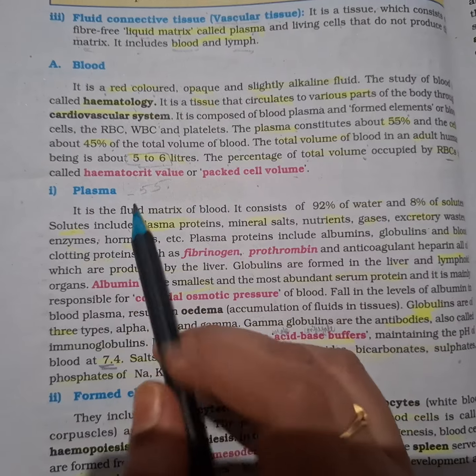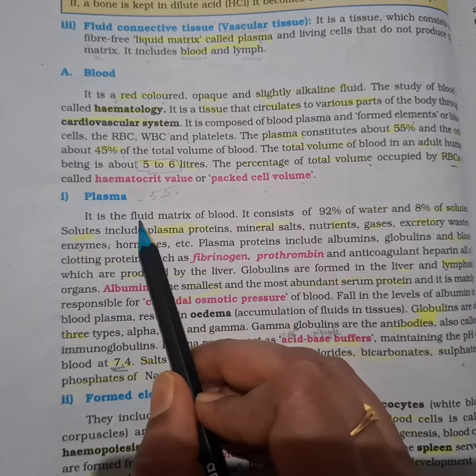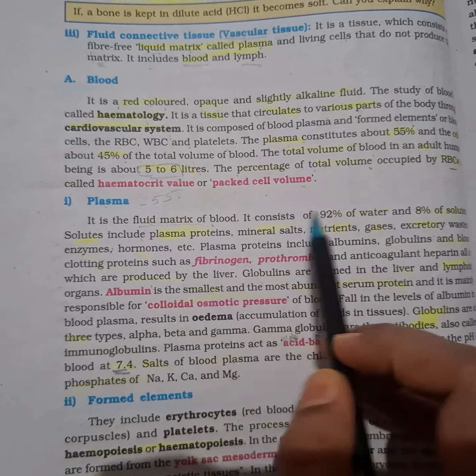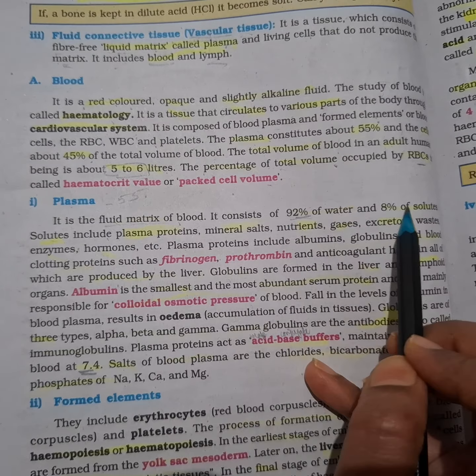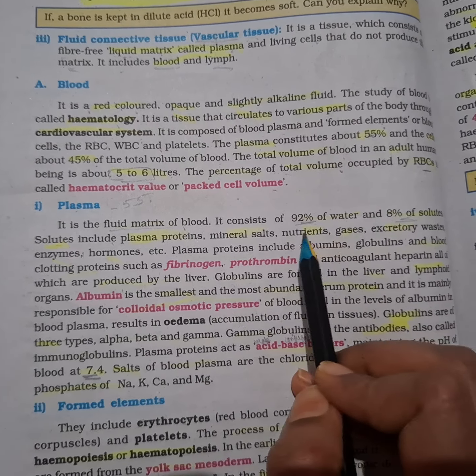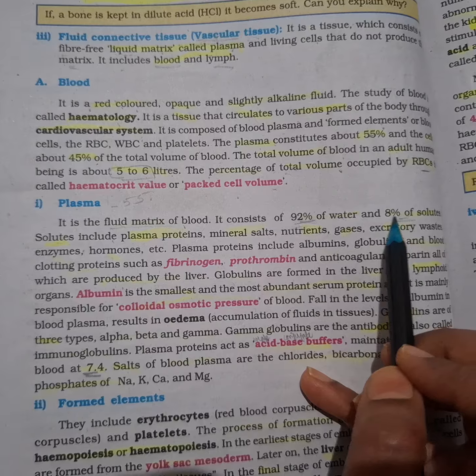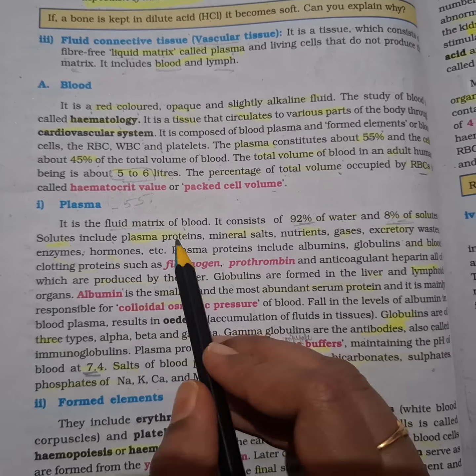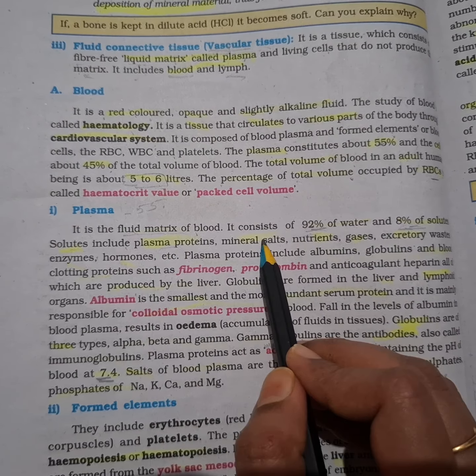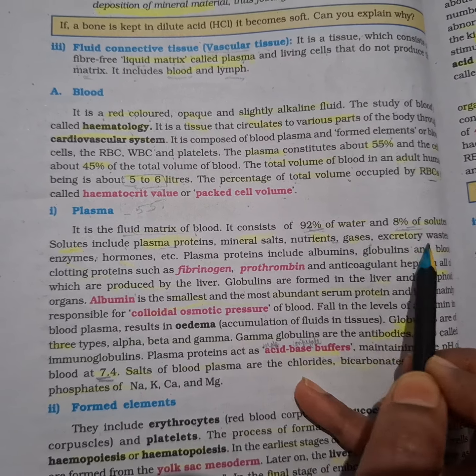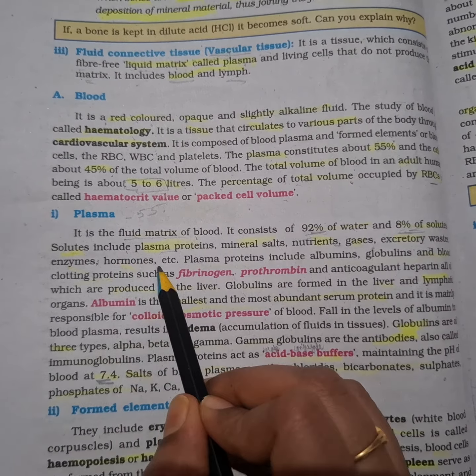So let us learn about plasma. Plasma is called the fluid matrix of blood, and it contains 92% water and 8% solutes. So the major part is water and the minimum is solutes. Solutes include plasma proteins, mineral salts, nutrients, gases, excretory waste, enzymes, and hormones.